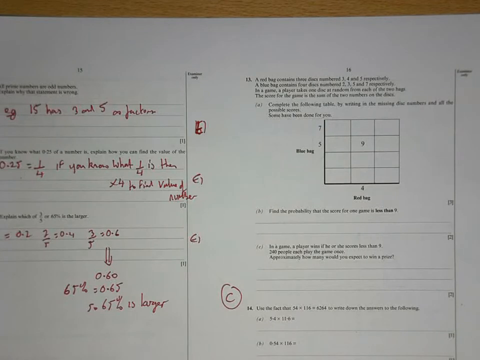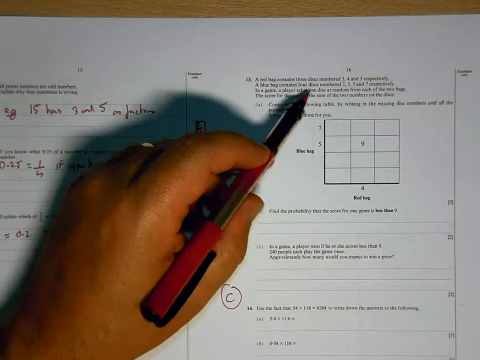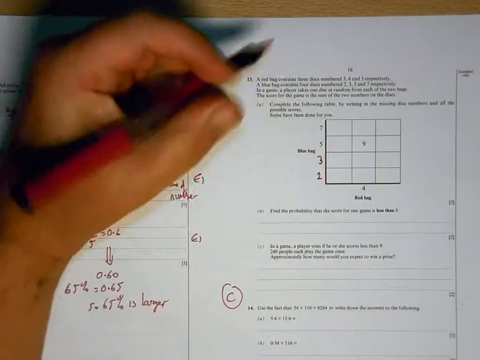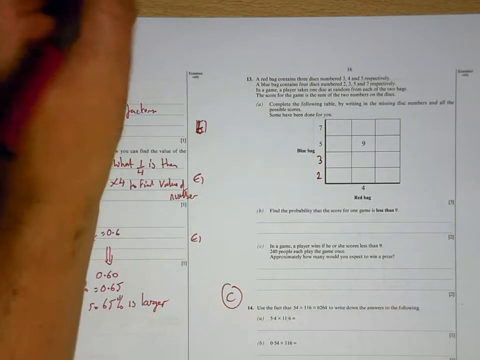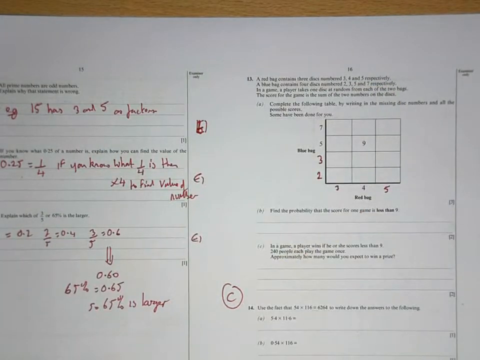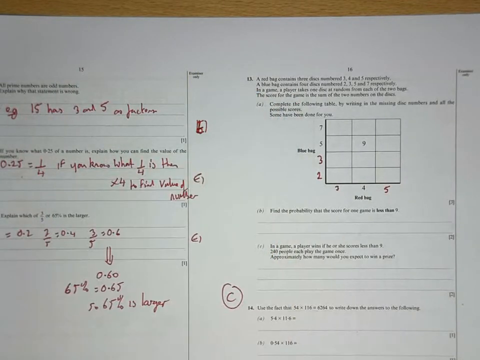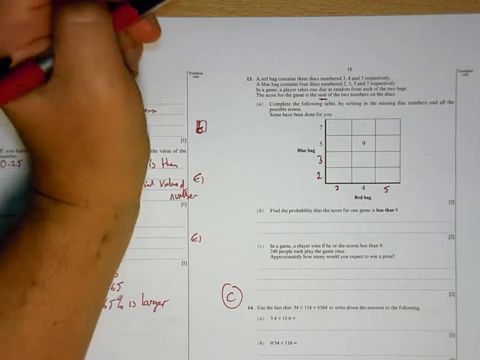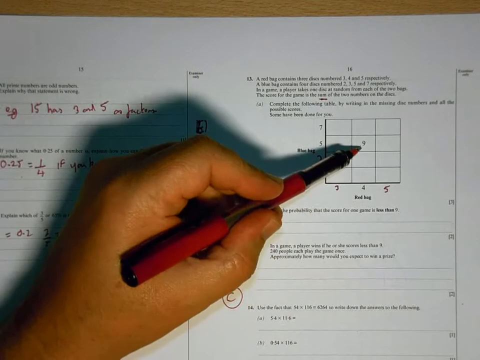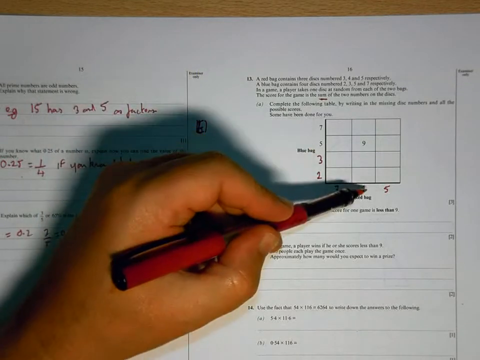So the blue bag contains 4 discs numbered 2, 3, 5 and 7, so those numbers are missing from the blue bag. From the red bag, 3, 4 and 5 respectively. In a game, a player takes 1 disc at random from each of the 2 bags. The score is the sum. Sum means add. If you're not sure, have a look at what's happened to get that number there. So in order to get that number, we've pulled a 5 from the blue bag, a 4 from the red bag, added the 5 and 4 together to get 9.